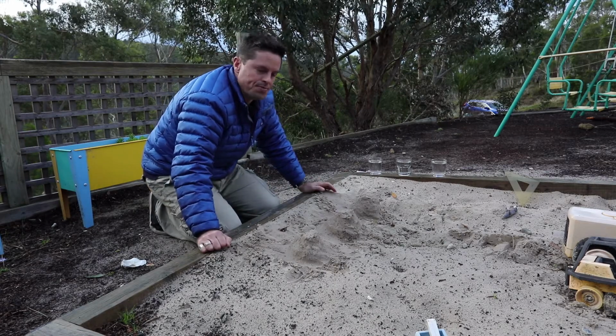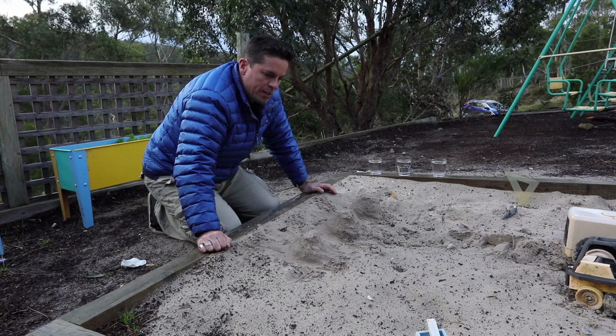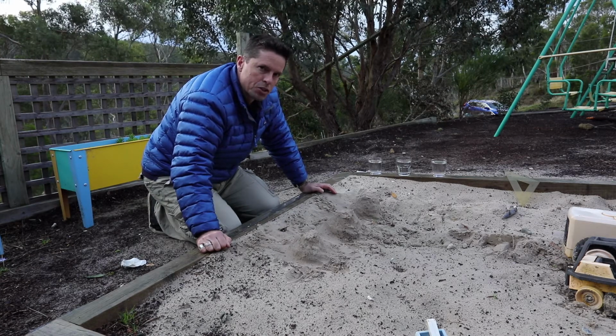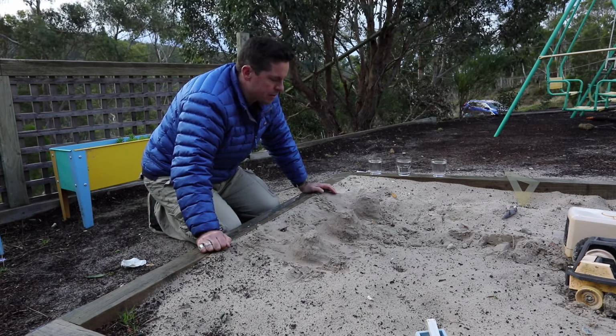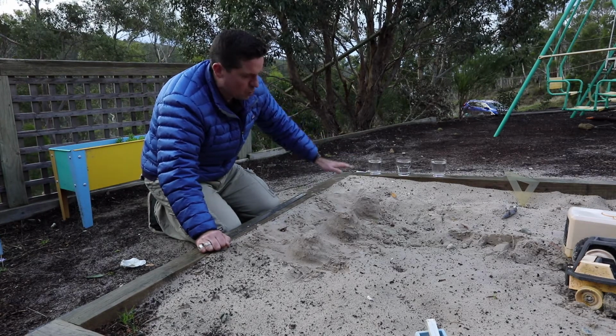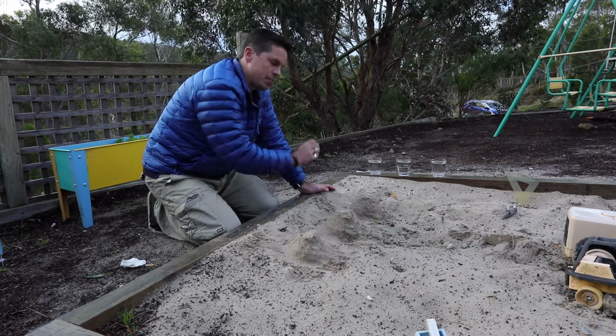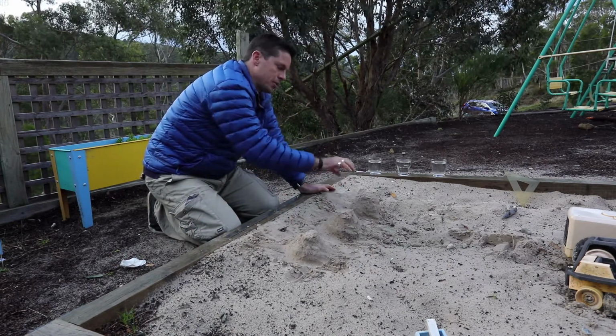So my question is, does the flow of water affect the amount of erosion that happens? And so I'm now going to go, okay, one by one, I'm going to get some water and pour it on. Then I'm going to grab the other glass and pour it on here, and grab the other glass and pour it on there.